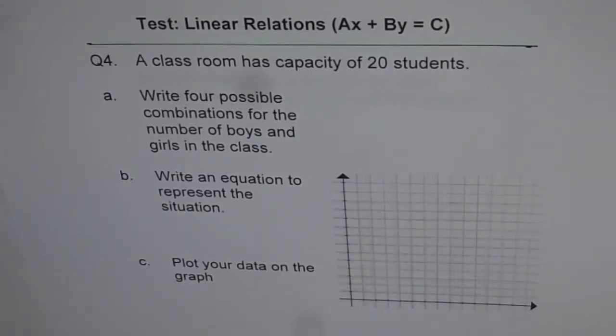Here is a very interesting question, question number 4. A classroom has capacity of 20 students. Part A of the question is, write 4 possible combinations for the number of boys and girls in the class. Part B is, write an equation to represent the situation. And part C is, plot your data on the graph.